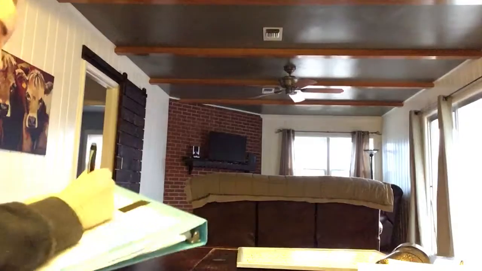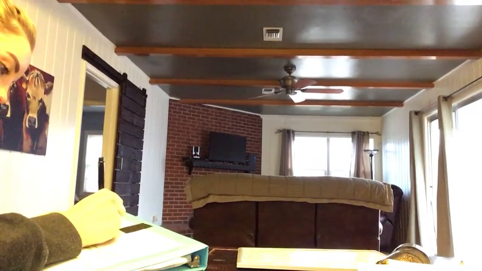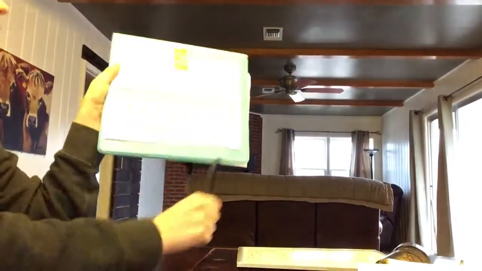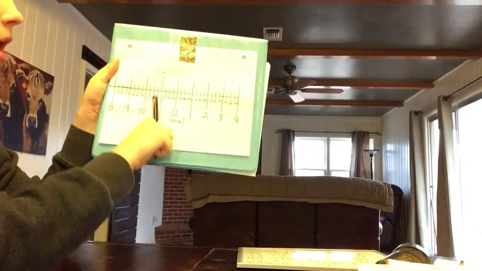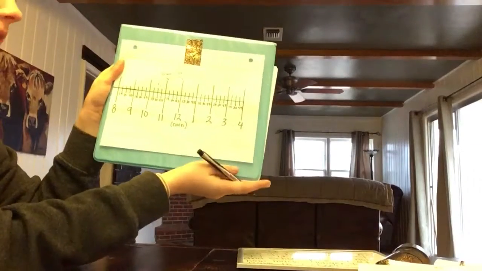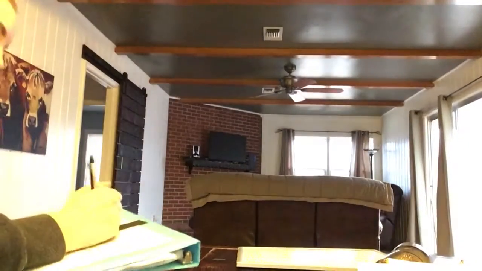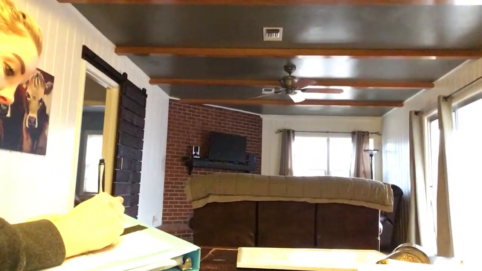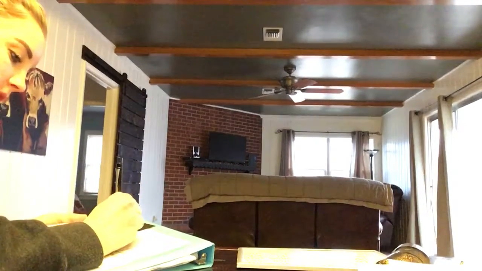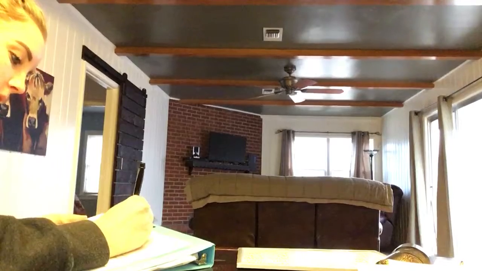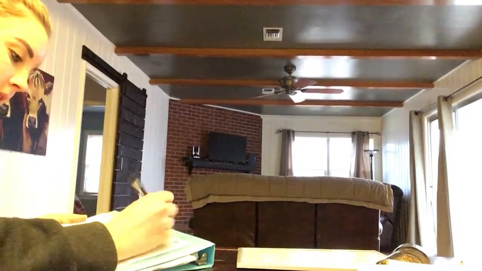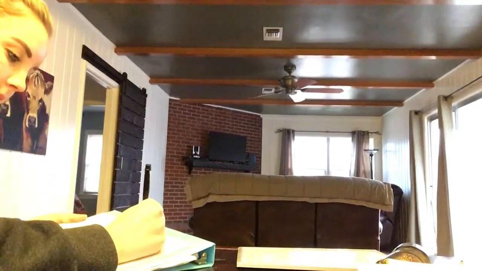So from 11 to 12 is 1 hour, because I jumped from 11 a.m. So now we are at noon, and it's going to switch to p.m. So that's 1 hour. From 12 to 1 p.m. is another hour. 1 to 2, one other hour. 2 to 3 is another hour.